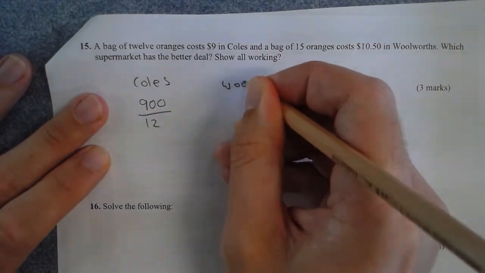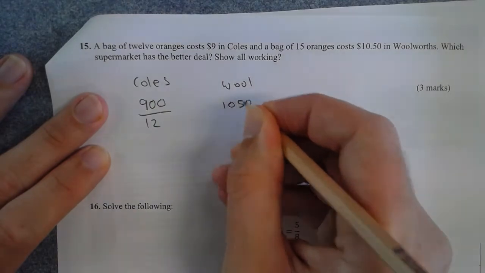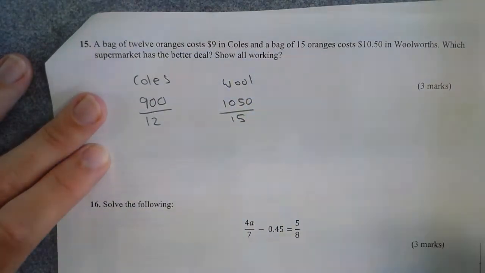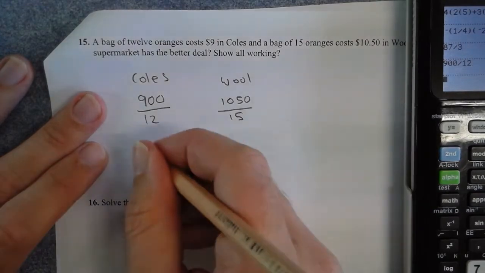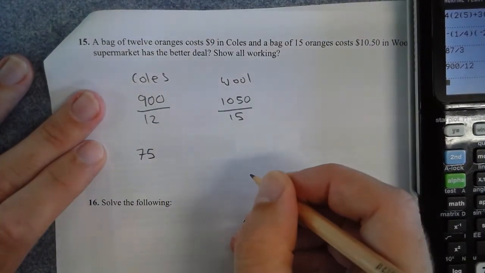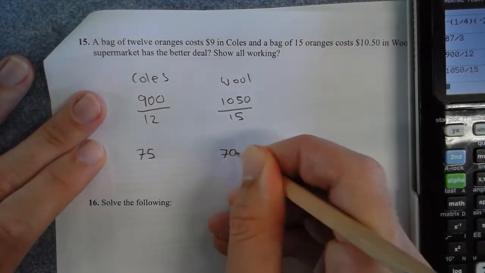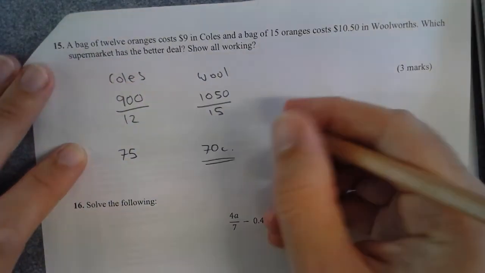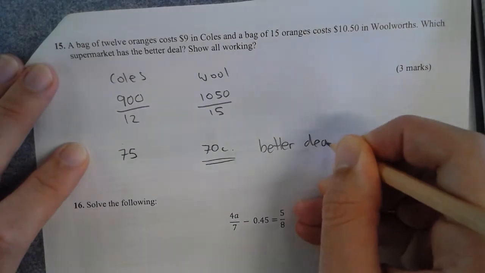And your Woolworths costs $10.50 and divided by 15, so let's see what they are. So 900 divided by 12, that's 75 cents per orange, and your 1050 divided by 15 is 70 cents per orange, so Woolworths is the better deal.